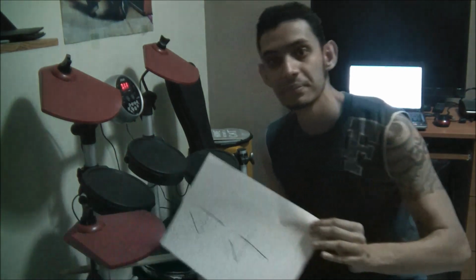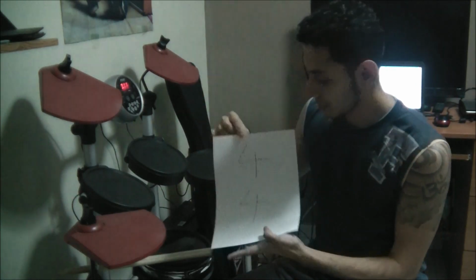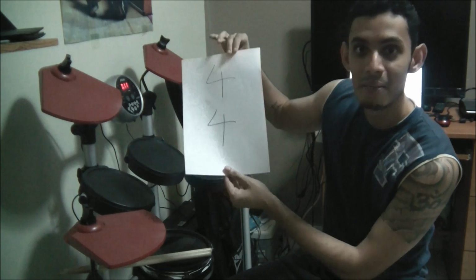time signature is. So I have paper right here. But this is something you see very common in most music. Okay, 4/4. 4/4 is also known as common time. Okay, it's this basic time signature that is in most songs. Okay, so what is actually 4/4? How do you actually read 4/4?